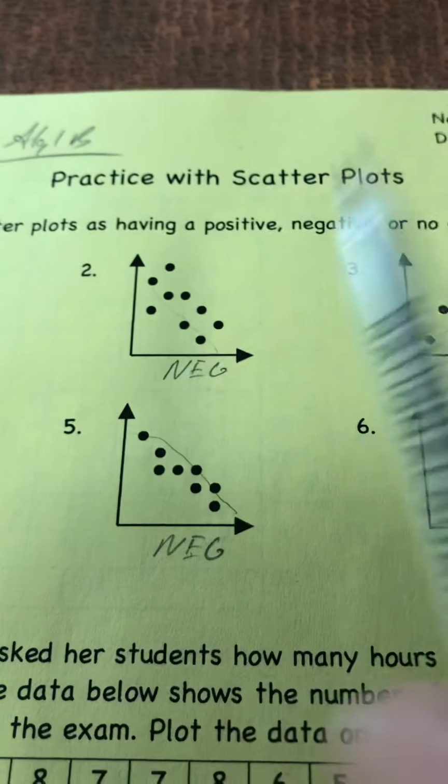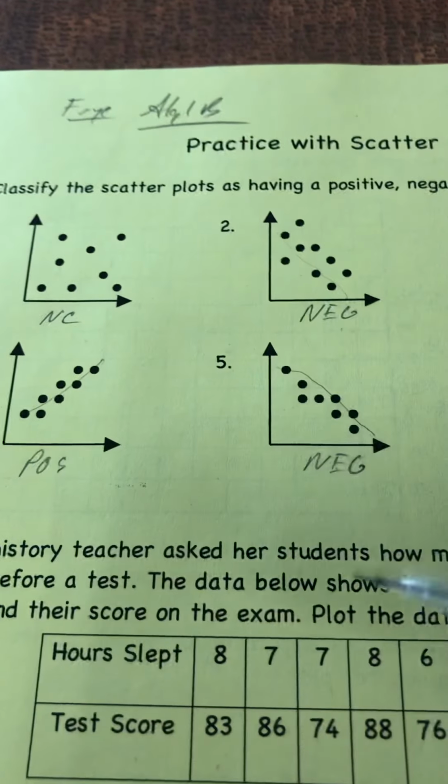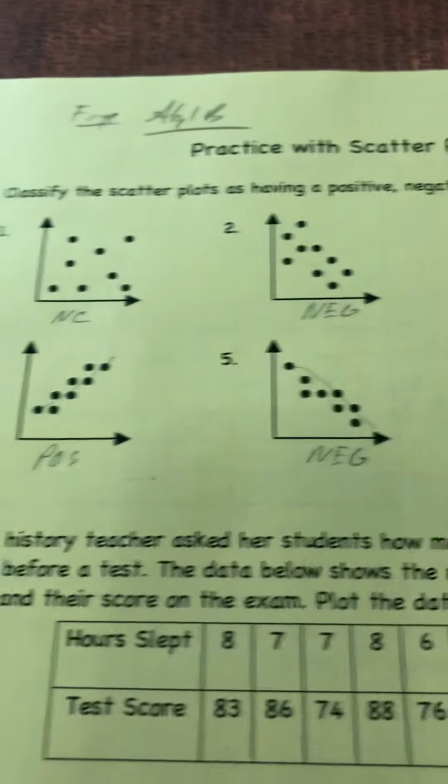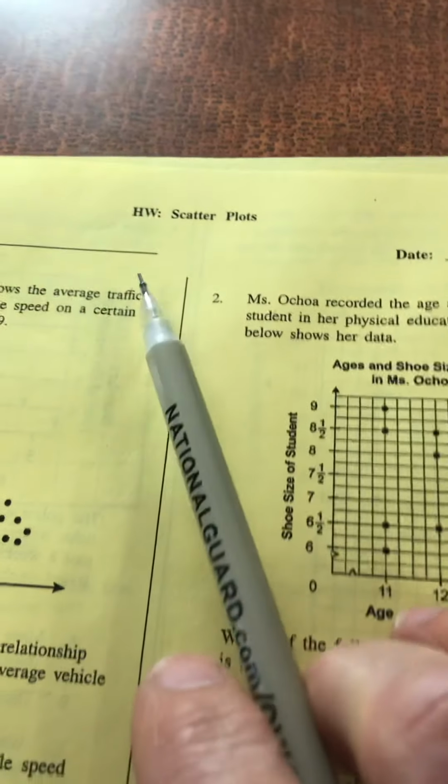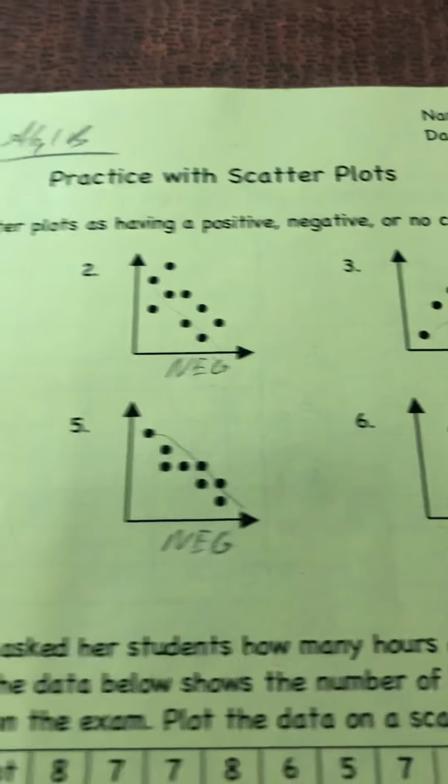I'm looking at the practice of scatter plots. You did this page in class. If you missed it, I'm going to go over it. If not, just fast forward through this and get right to the homework. If you're needing help with homework, I'm going to do that right after this. But you are to determine whether these scatter plots have positive, negative, or no correlation.